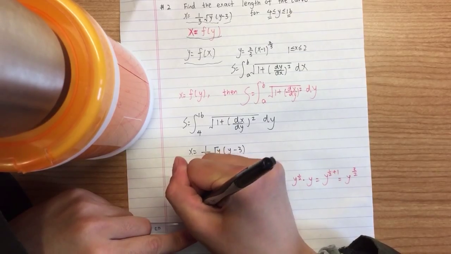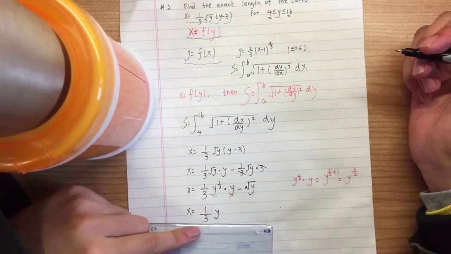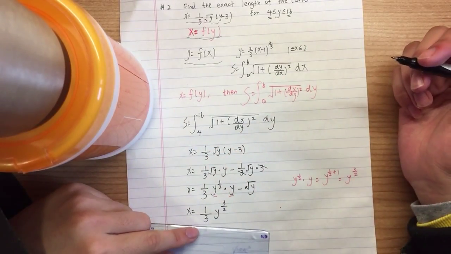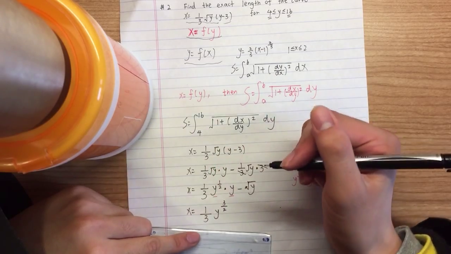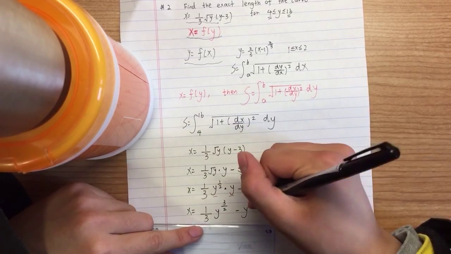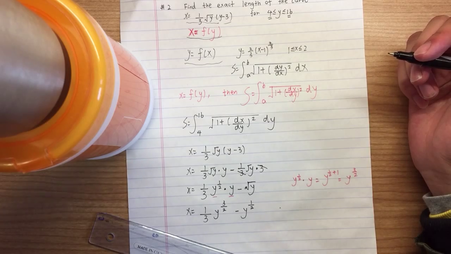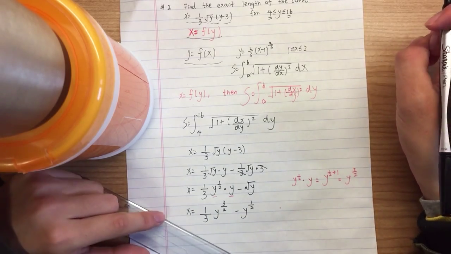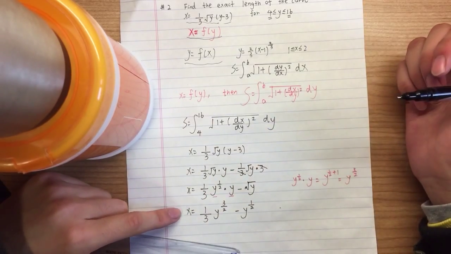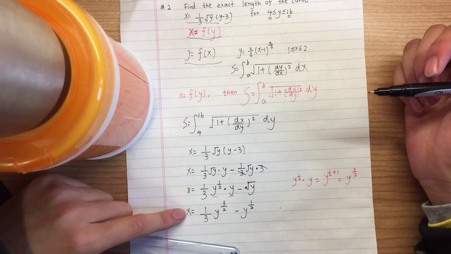So we get x equals 1/3 y to the power of 3/2 minus, we change this square root to y to the power of 1/2. Okay, so then we get this original curve, and we need to find the derivative of this.